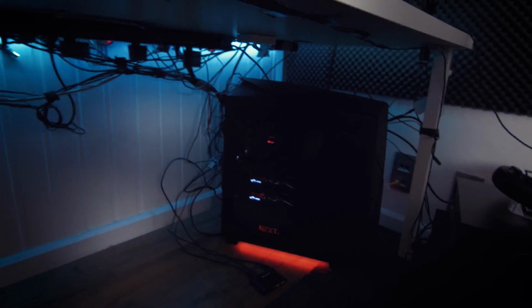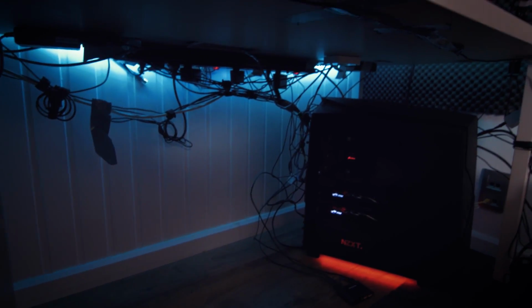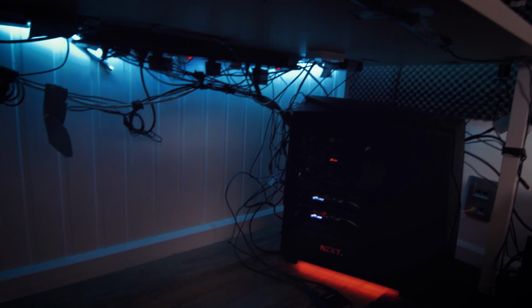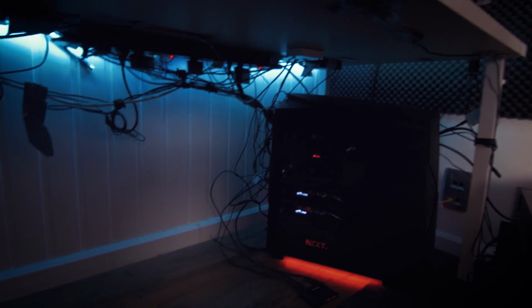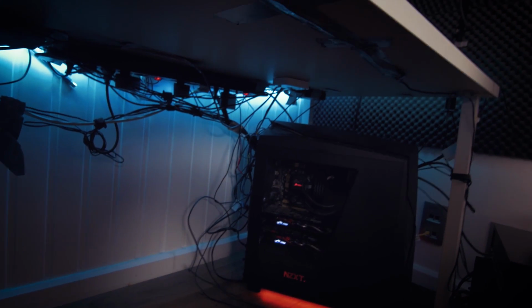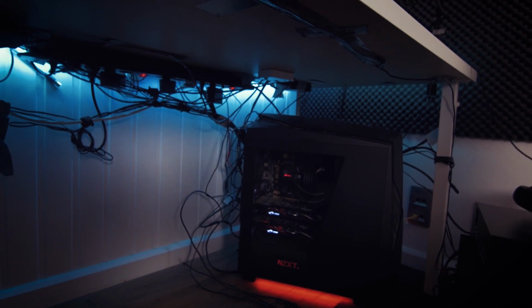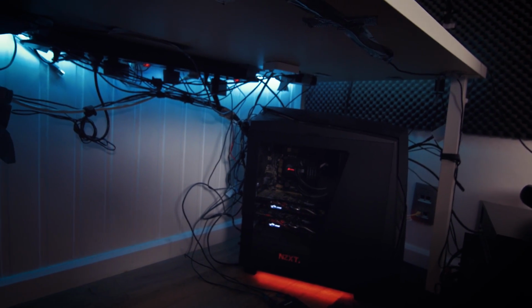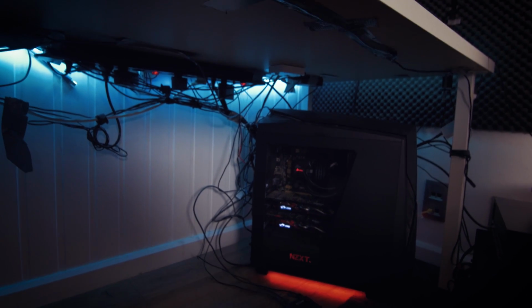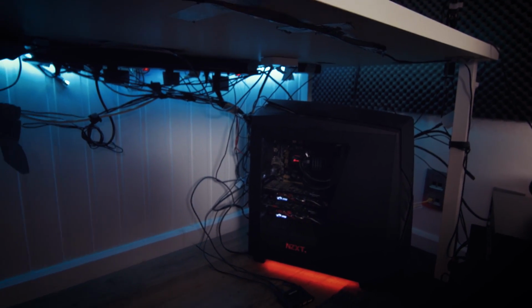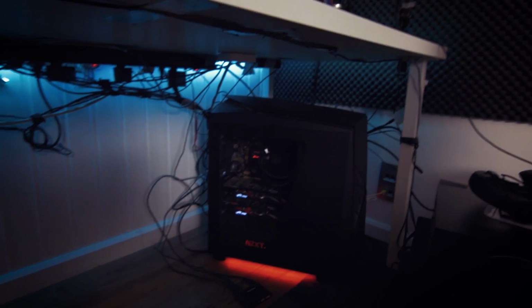Right here we have my computer, and I know you can see the cable management. It's terrible. I'm actually ashamed of the cable management, but I can't really do a better job, and I don't know enough about cable management. I've already done research on things that I could buy to make it better, but I can't really find it here in Belgium. Maybe online, but it's going to take a lot of time and it's going to cost me a little.